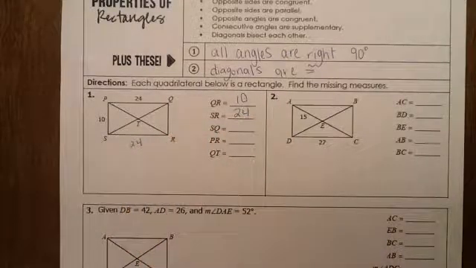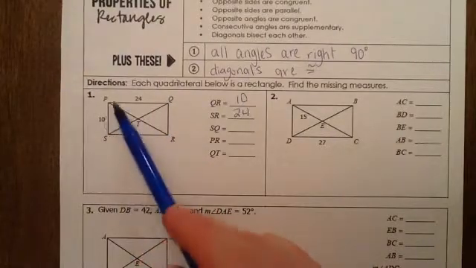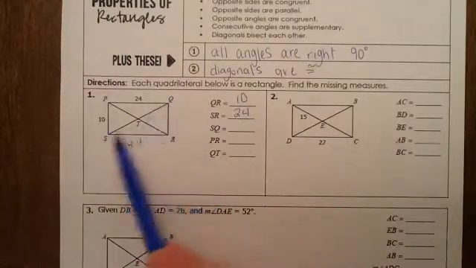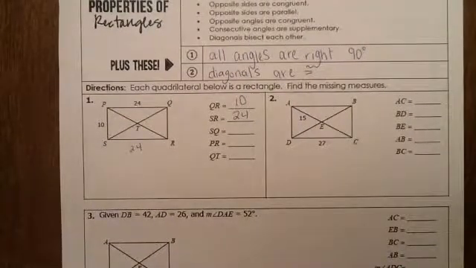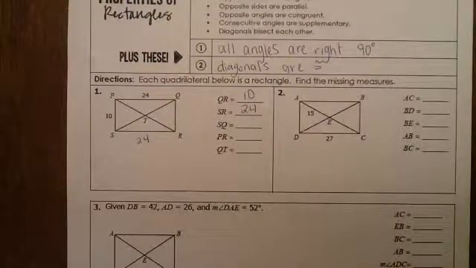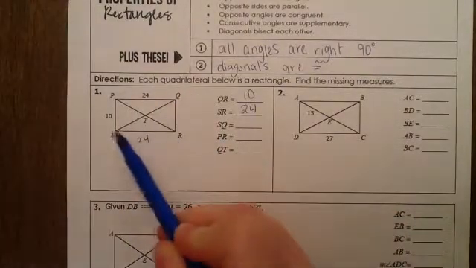Okay. Next, it wants us to find SQ here. So I have 10, 24, and SQ. Well, I don't know anything else about that to help me out. So what I'm going to have to do is use the Pythagorean theorem to find that. SQ is the diagonal.